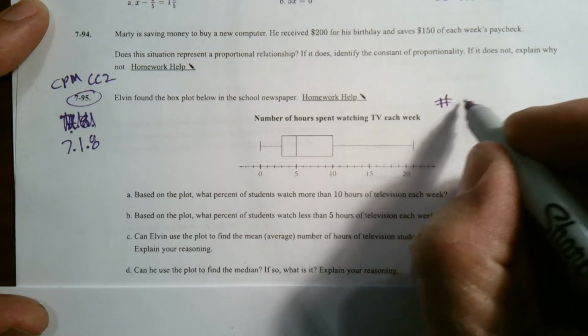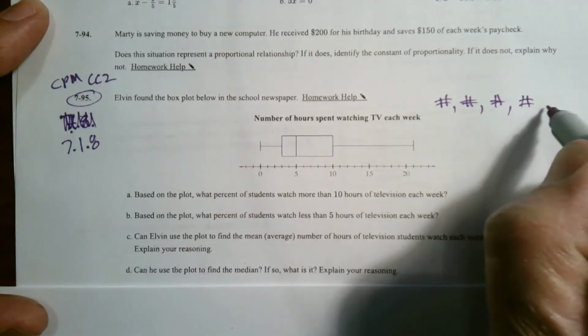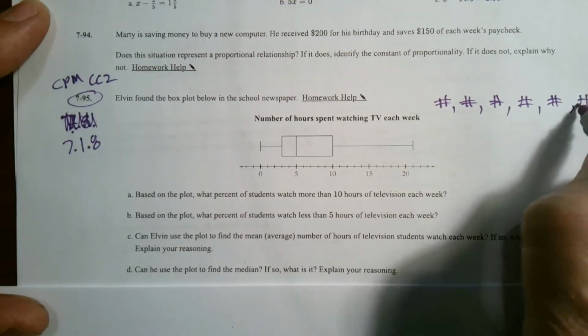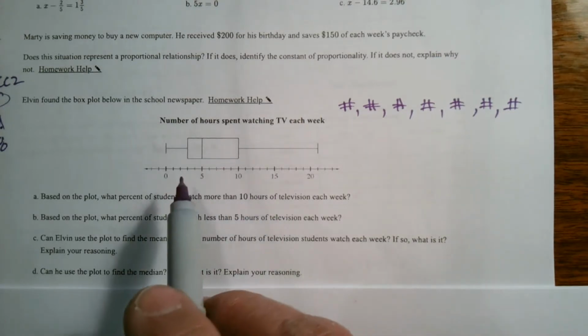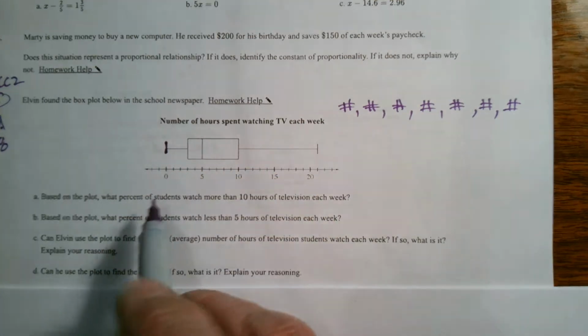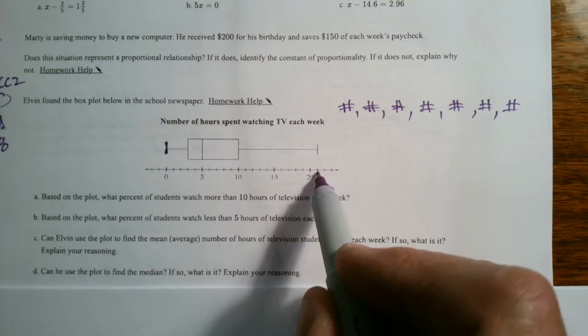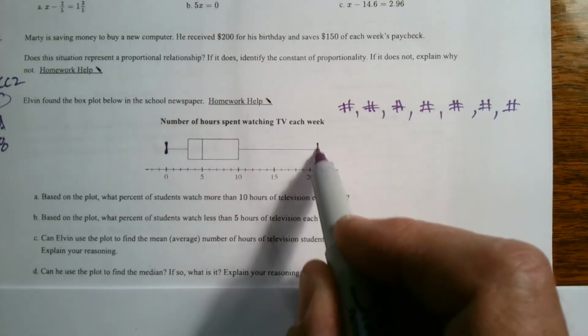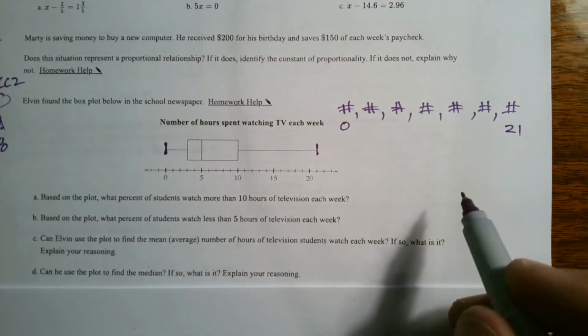If you remember, you'd have all this data, all these numbers, and you'd put all the numbers in order. I don't know what the numbers are that I have. I know one of the numbers is 0, because that is always your lowest number, and up here would be your highest number, which looks like maybe 21. So the lowest number would have been 0 and the highest number would have been 21.